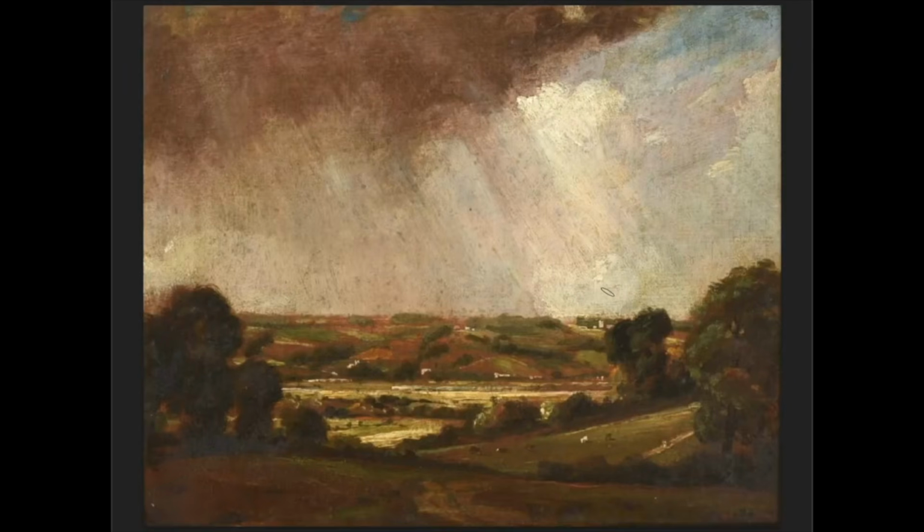Here's another one. Again, very soft edges in the British atmosphere, because there's just so much moisture in the air. You don't have a lot of edges between the clouds. There's still 3 distinct values. You have the lights, the halftones, the darks, and he's arranging them in definite shapes with overlapping. Then the values create the effect of sunlight.